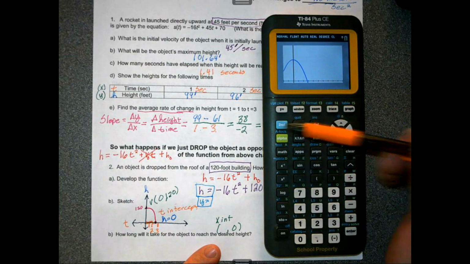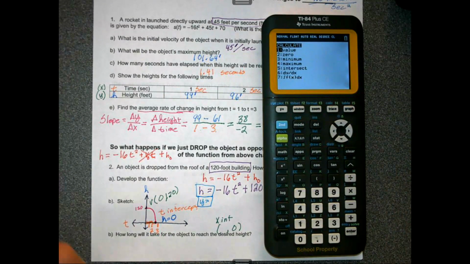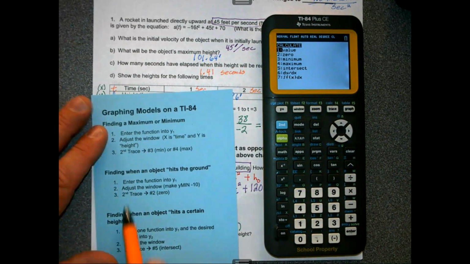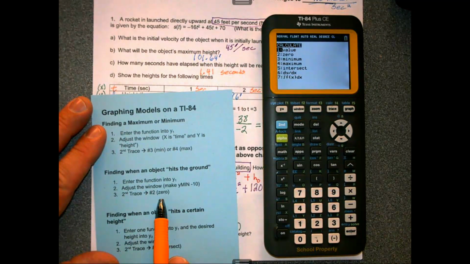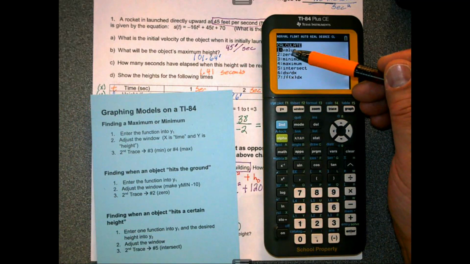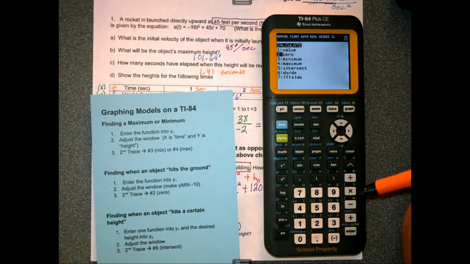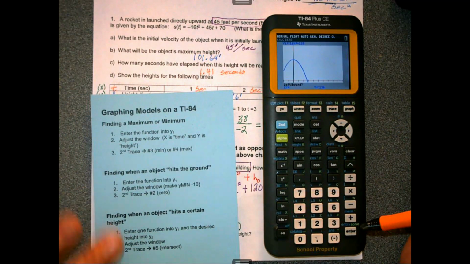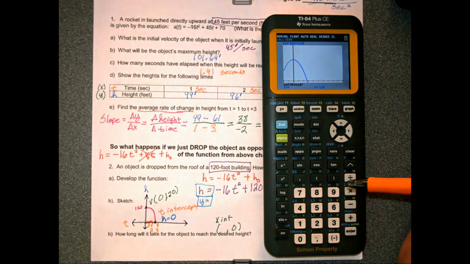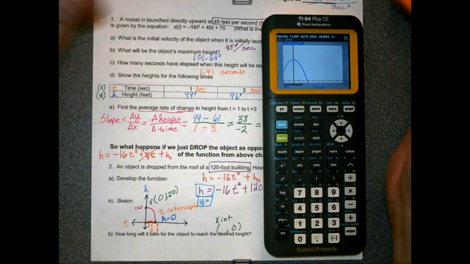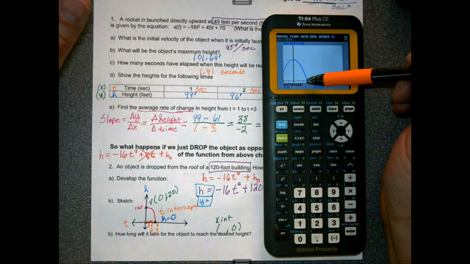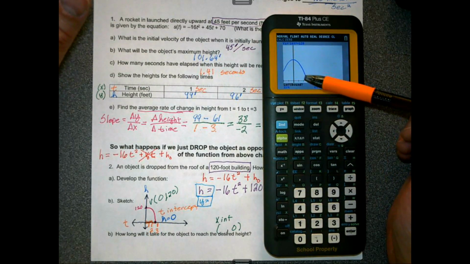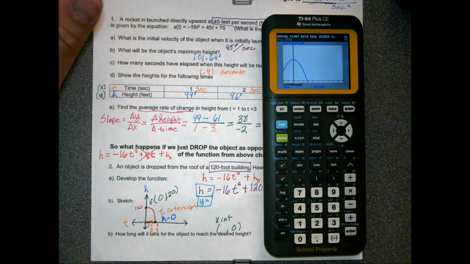second trace. Now that's on your note card, right? Second trace, and we're going to go to number 2, zero. So the second one is zero. And we're going to hit enter. Now, it's asking us for the left bound. So I got to get my cursor to the left of that point. Again, remember, we're trying to get this point. I'm going to zoom in on this.